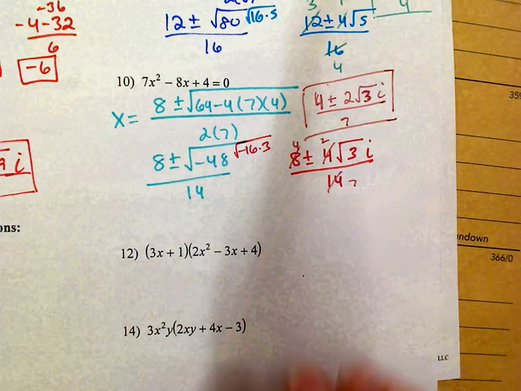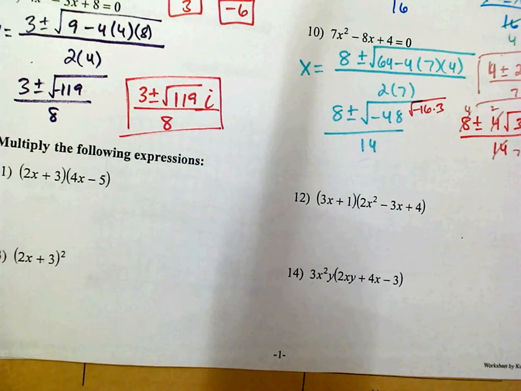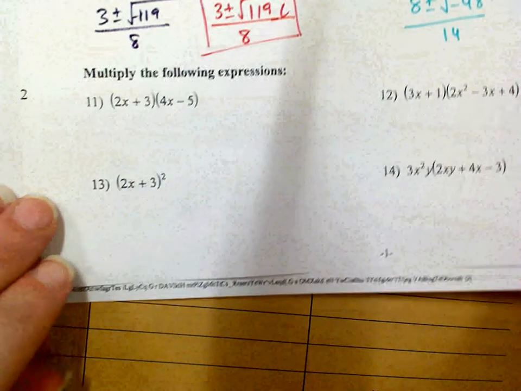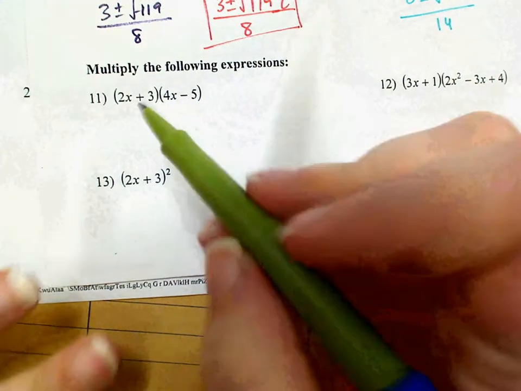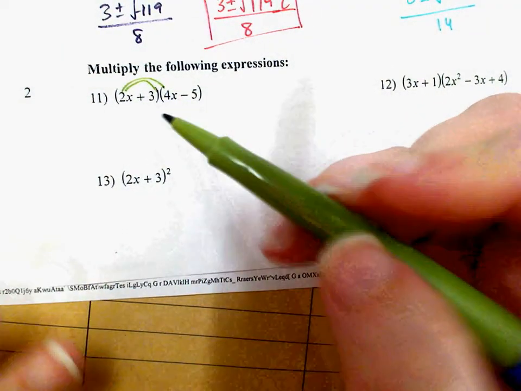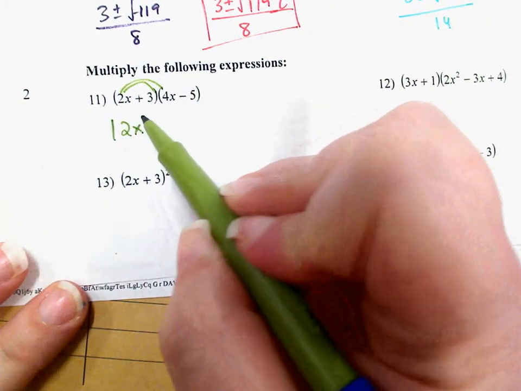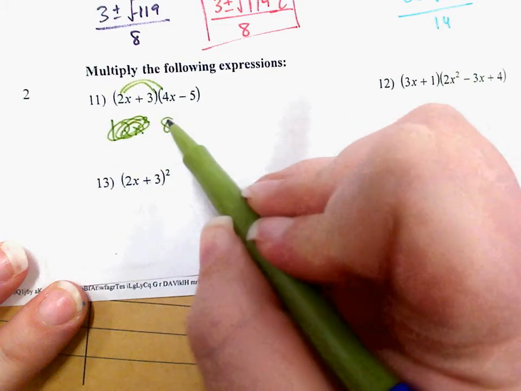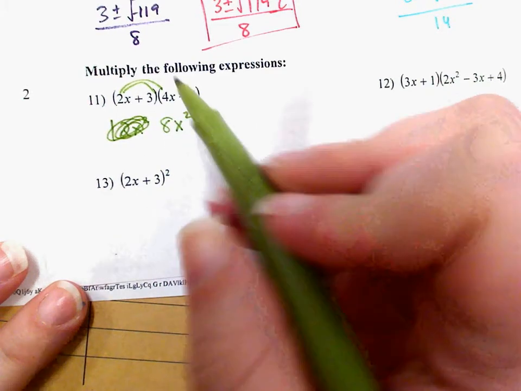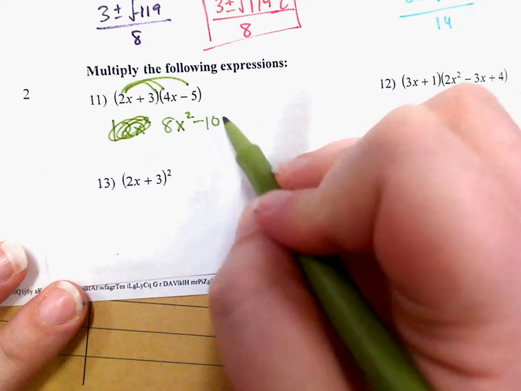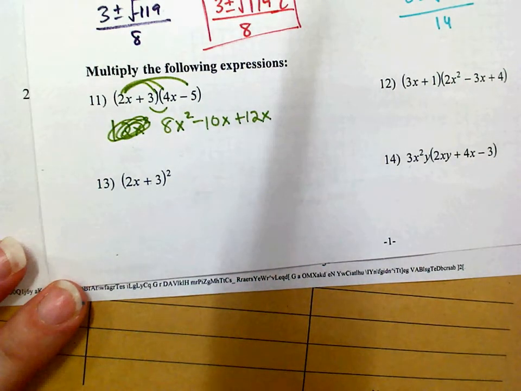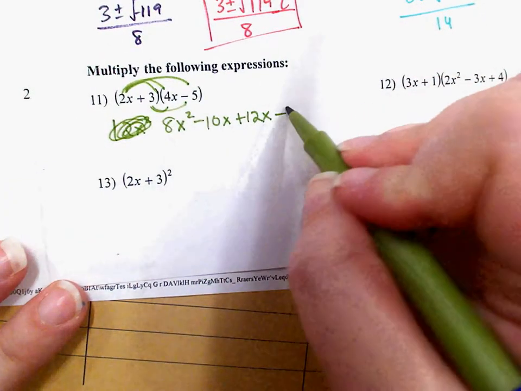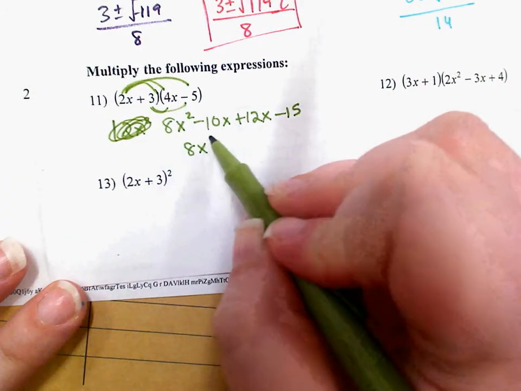11 through 14 are just a bunch of multiplication. So let's just multiply them out real quick. Make sure you got the right answer. That right there is 8x squared. I was looking at the 3. And then that is negative 10x. That is positive 12x, although I think on the paper there I put negative. And then that is negative 15, which makes that 8x squared plus 2x minus 15.